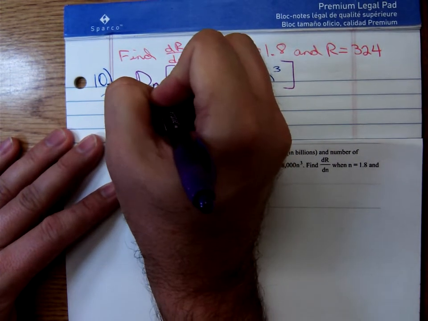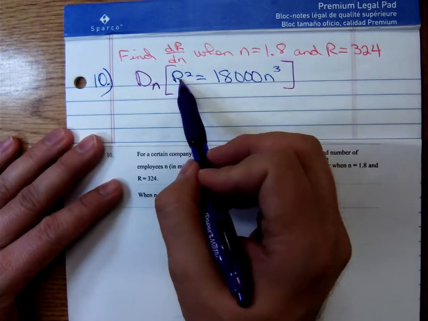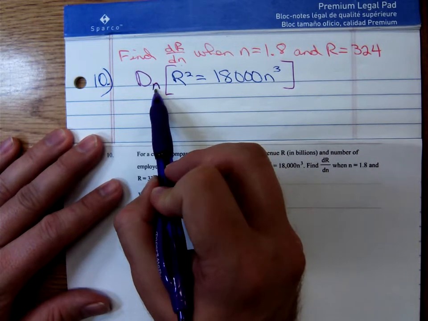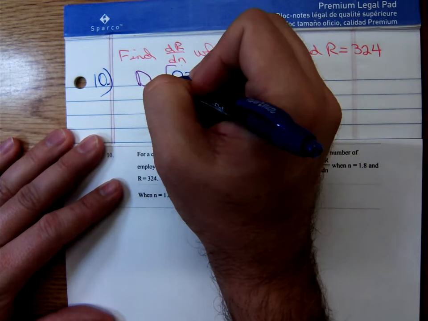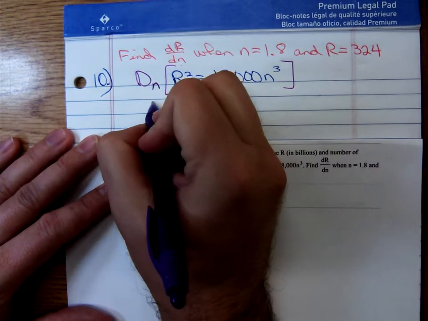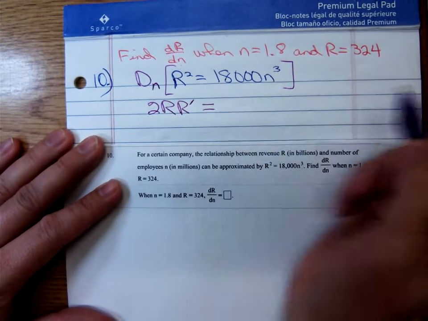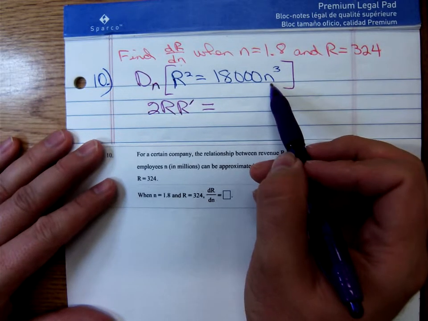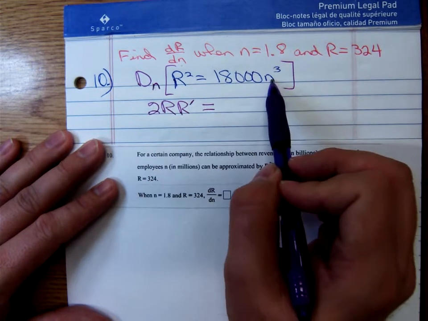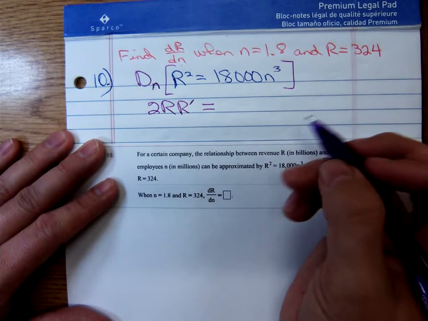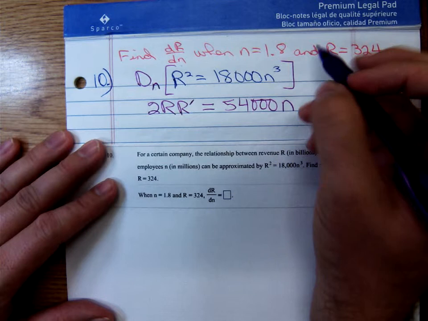That means when you differentiate an N, there's not going to be an N prime. N is acting like the X. When you differentiate R, it's different from that letter there. So you're going to have an R prime. Differentiating R squared: bring down the 2, subtract 1, multiply by R prime, equals. Here we're differentiating an N. There's not going to be an N prime. That's the variable. That's as if that were an X. 3 times 18,000 is 54,000. Subtract 1 to get an N squared.